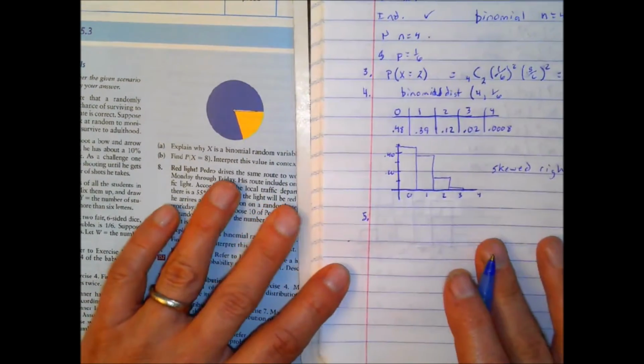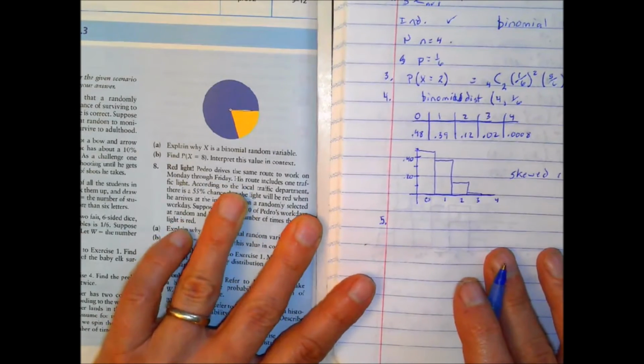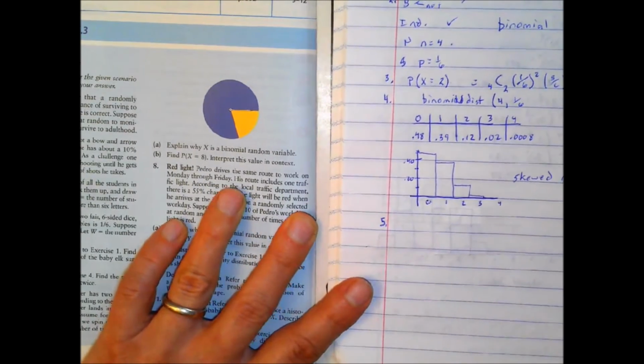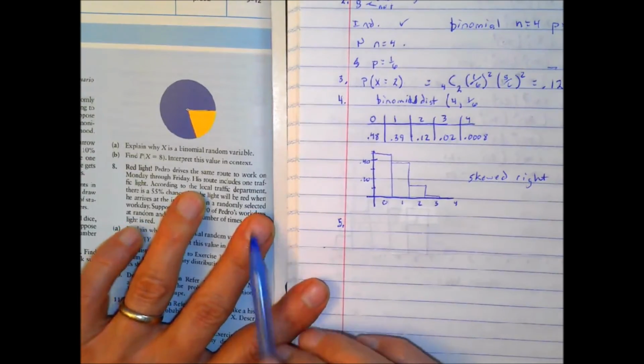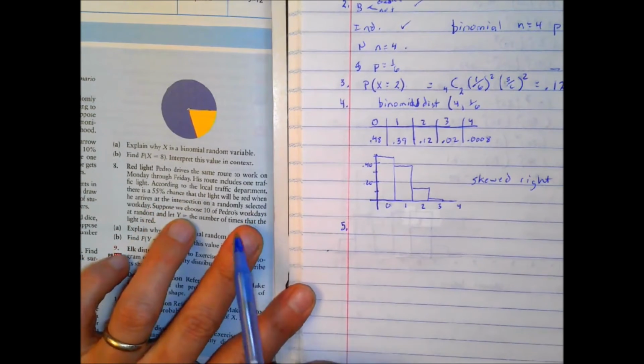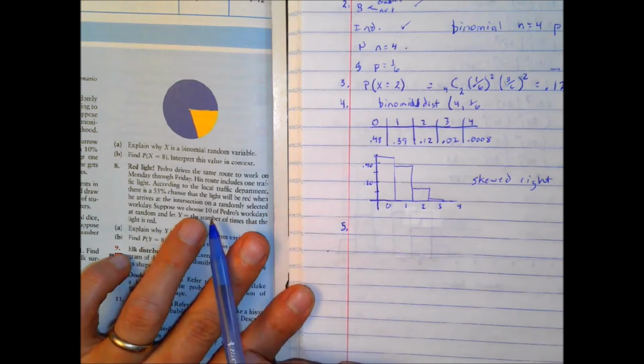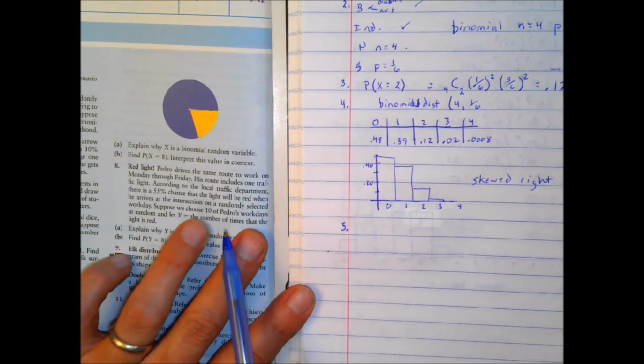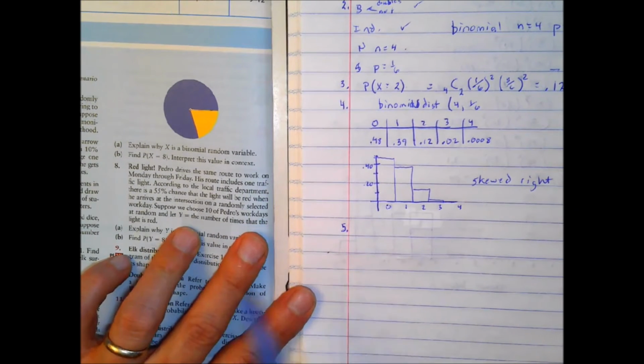Pedro drives the same route to work Monday through Friday. His route includes 1 traffic light, and according to the traffic department, there's a 55% chance that it's going to be red on a randomly selected day. So we're going to choose 10 days that he goes to work. Y is the number of times he gets stopped by a stoplight.